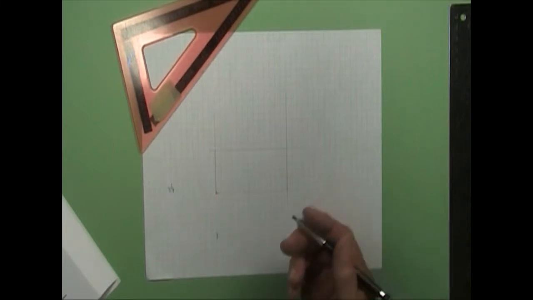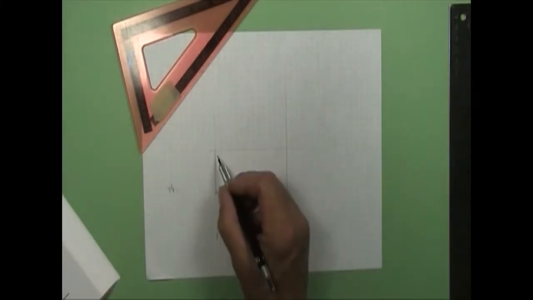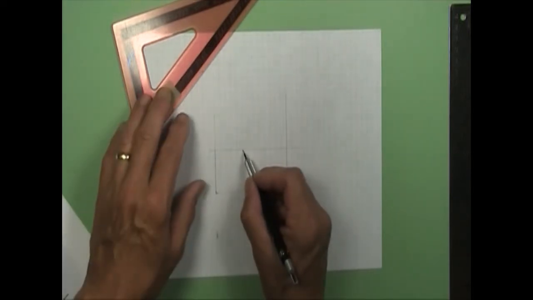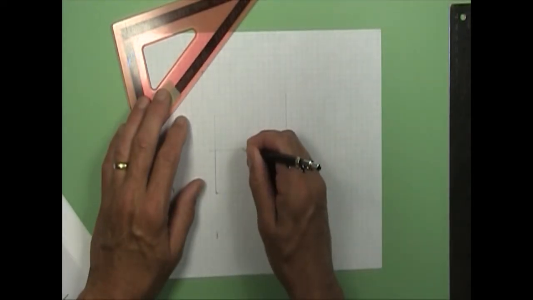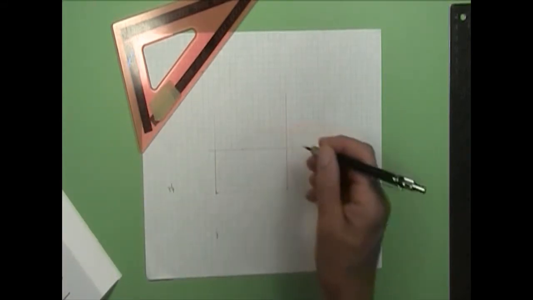Okay, and so now I want to put in my details. And it's 2.5 tall.